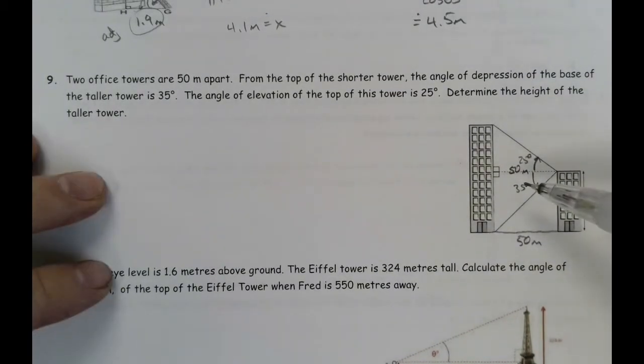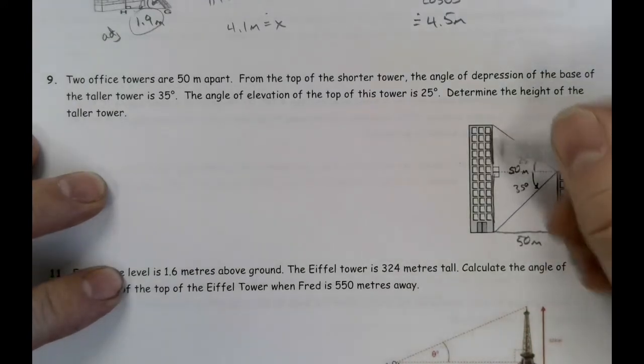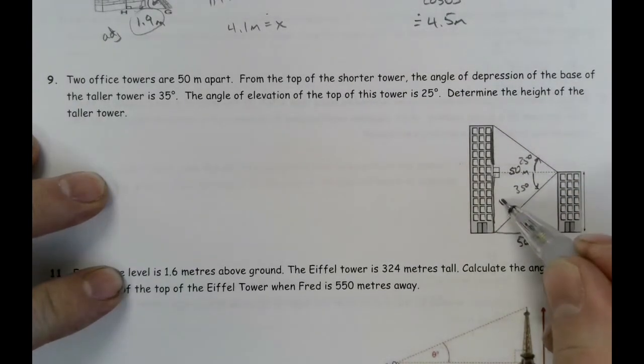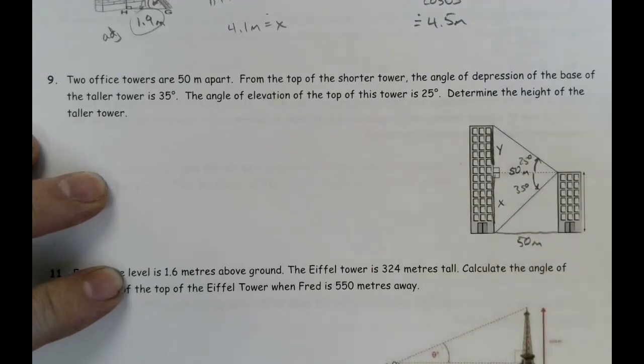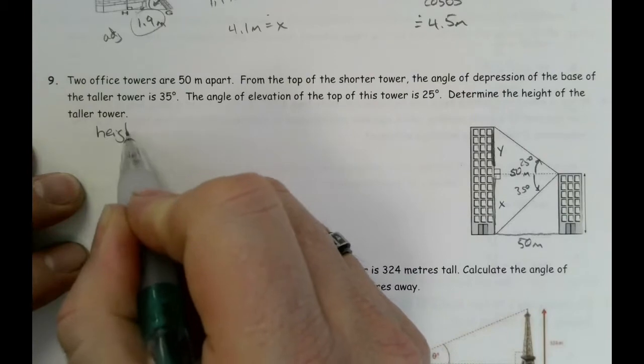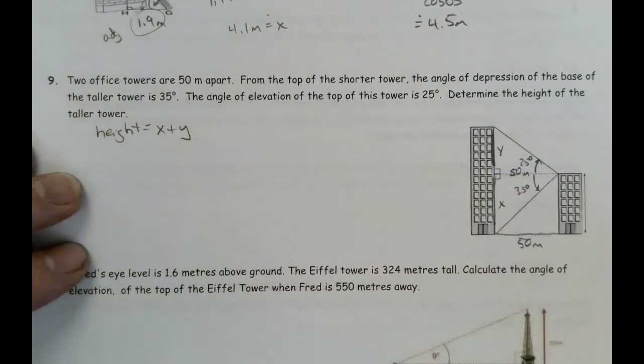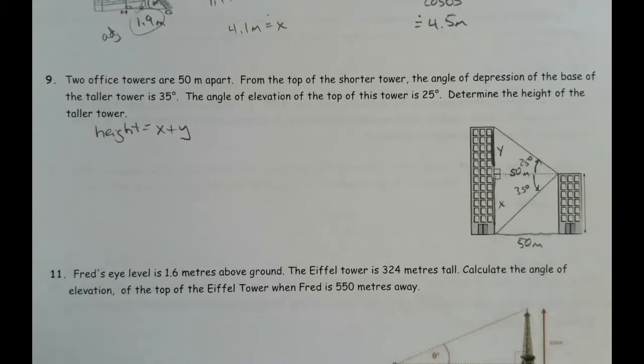Well, what I've done to the height of the tower by drawing these two triangles is I've really broken it up into two different triangles. So, let's call this distance here x, and we'll call this distance here y. So the height that I'm looking for is going to be x plus y. Now I got to take a couple moments here and figure these out. So let's take a quick look at this.